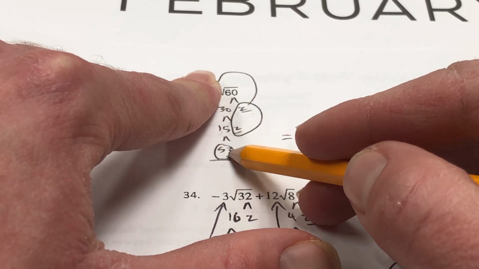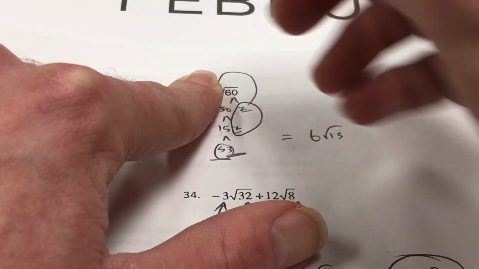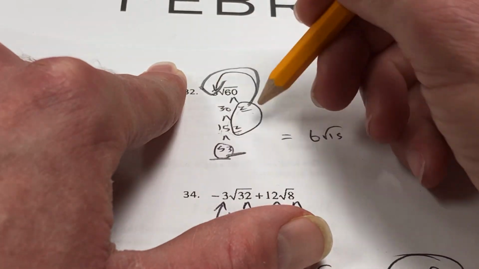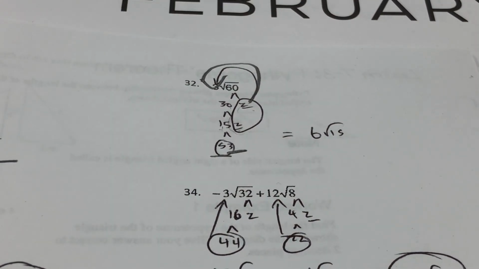You're going to be left with a 5 and a 3 that multiply and stay on the inside. That's 15. If you have a pair of 2s, 2 busts out and joins with that 3. 2 times 3 is 6. 6 root 15.